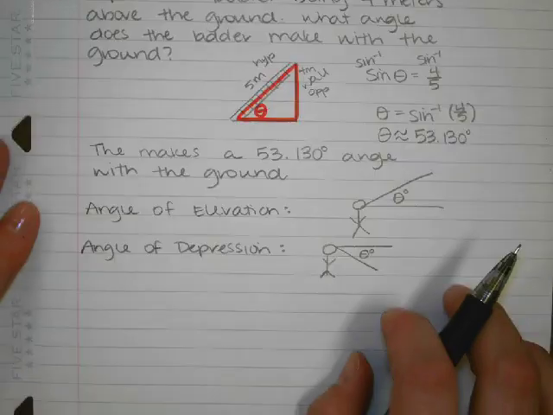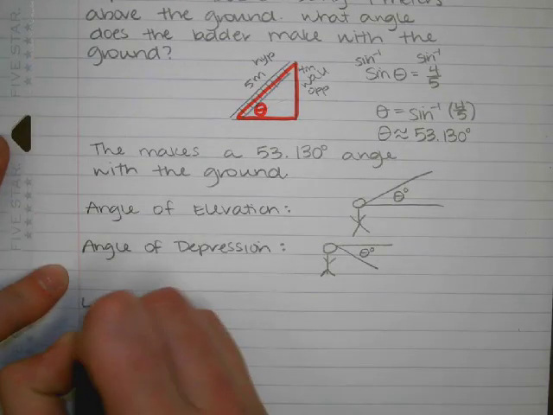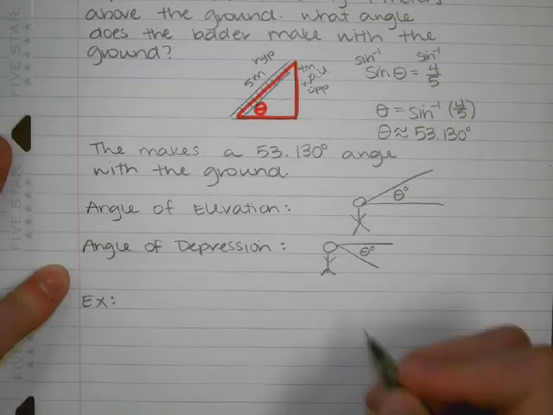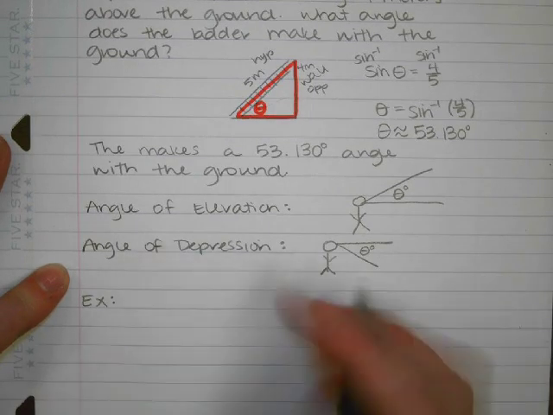Okay, so we're going to go ahead and do another example or two using this way of phrasing the problem.